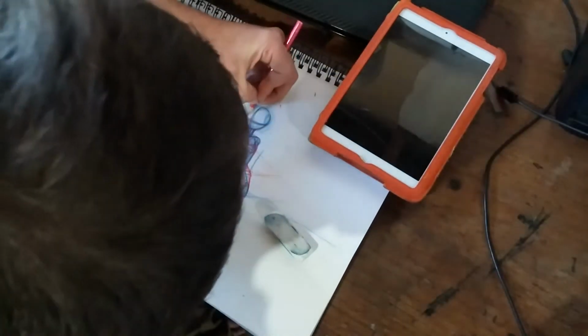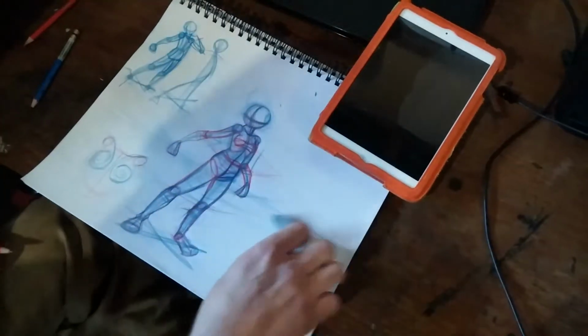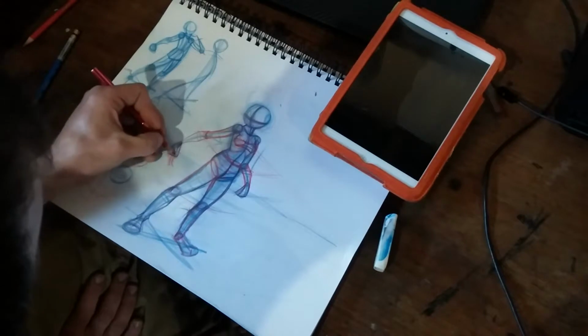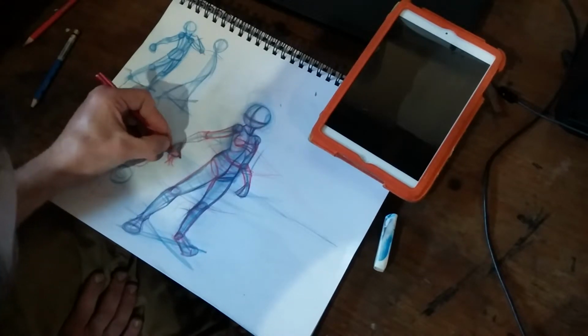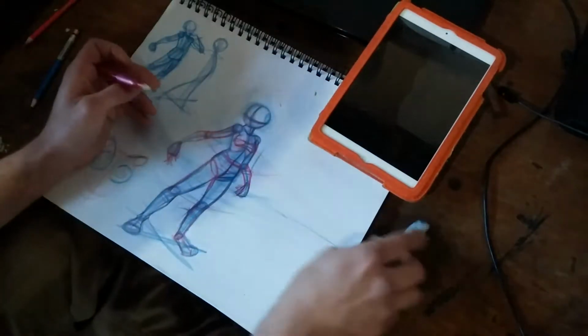So now at this point, I'm actually quite happy with how this is starting to turn out. You can start, and the fingers are generally like gestures. So I'm just gonna kind of gesture my hands. My hands are actually kind of looking big, but whatever.